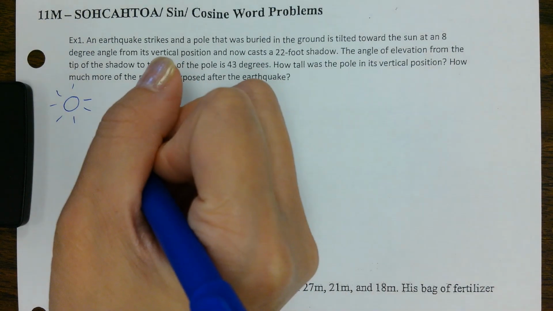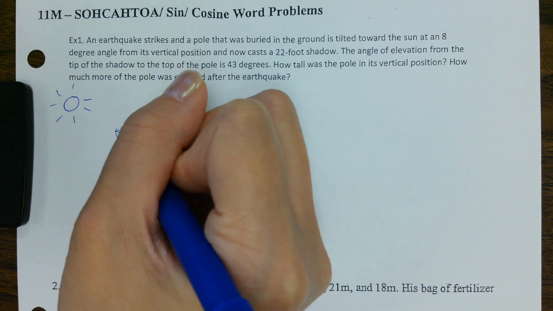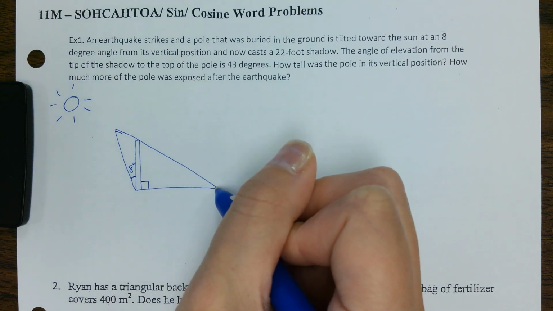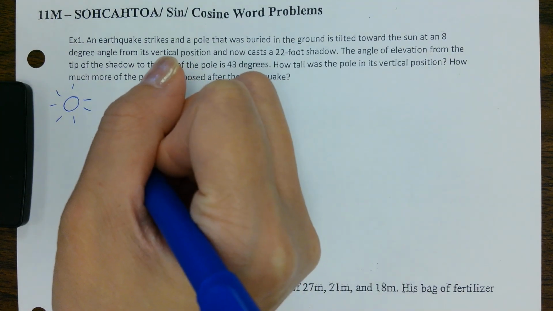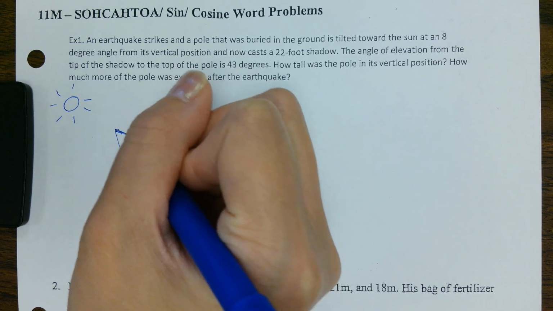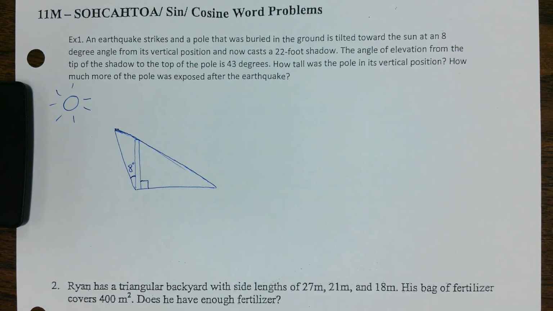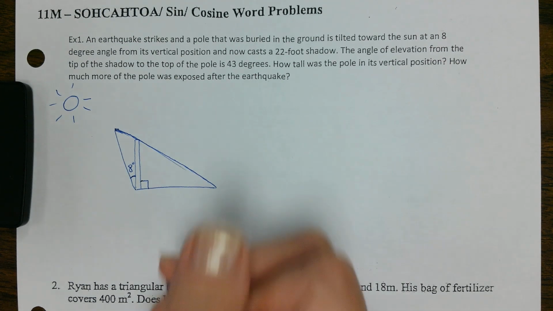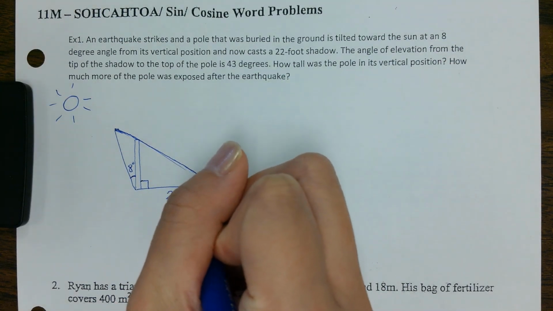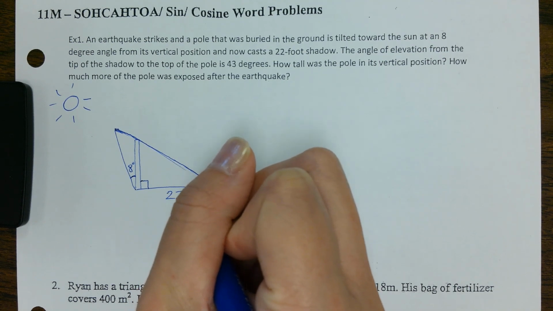All right. And then, I need to draw some sort of triangle somehow. So that's my triangle from the tip of the tilted pole to the ground. There's my triangle. Where are shadows again? On the ground. Yeah, so this is 22. Oh, foot, not meters. Foot.